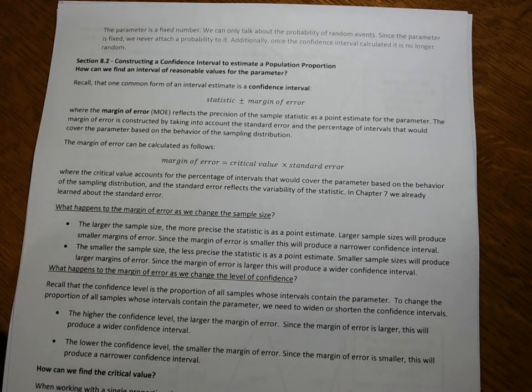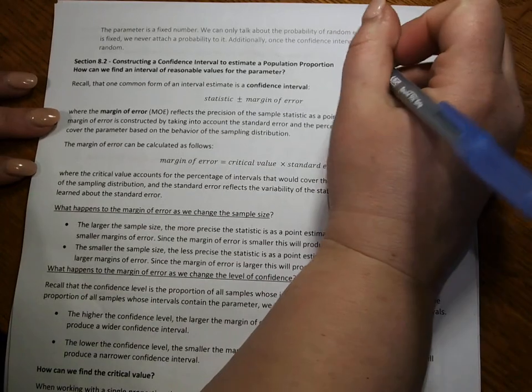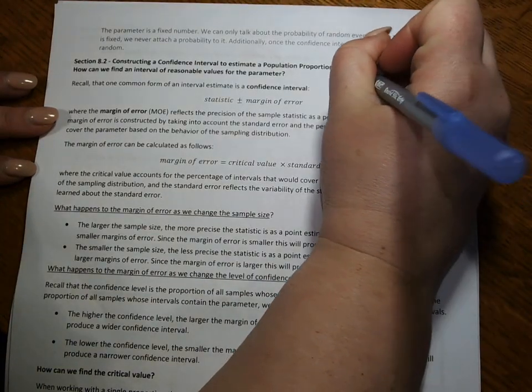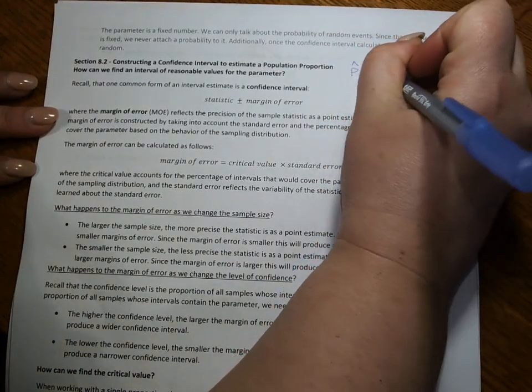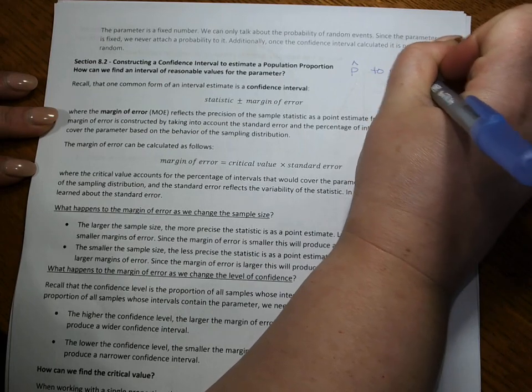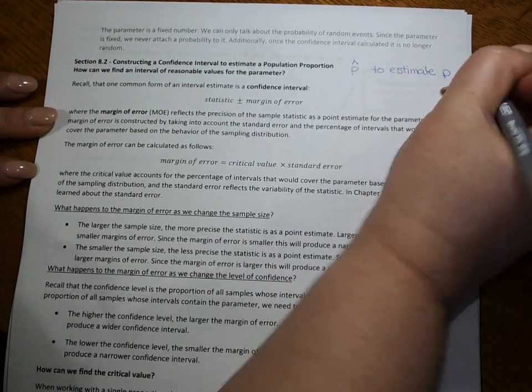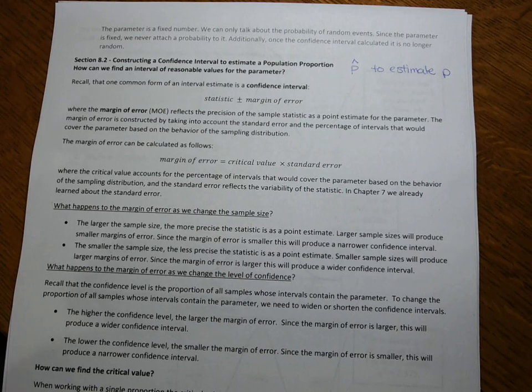So in section 8.2, we're going to look at constructing a confidence interval to estimate a population proportion. In other words, we're going to use our statistic p hat to estimate the parameter p. So we're going to use p hat to estimate p. That's our goal here.